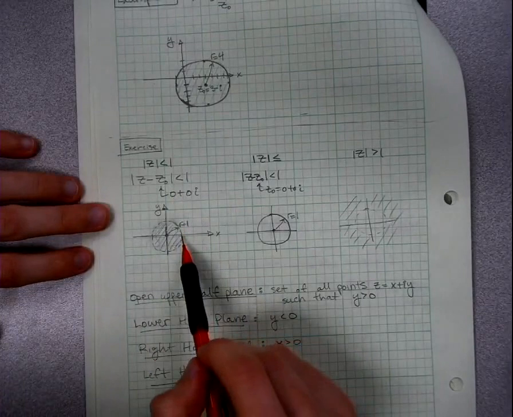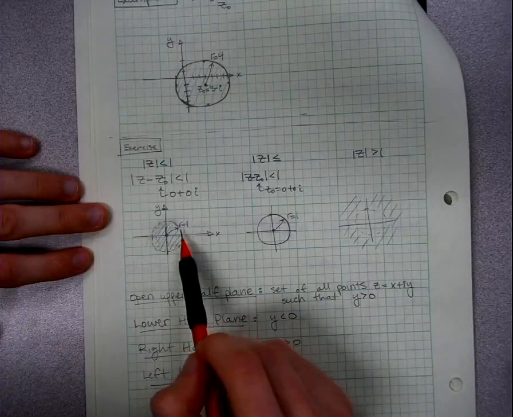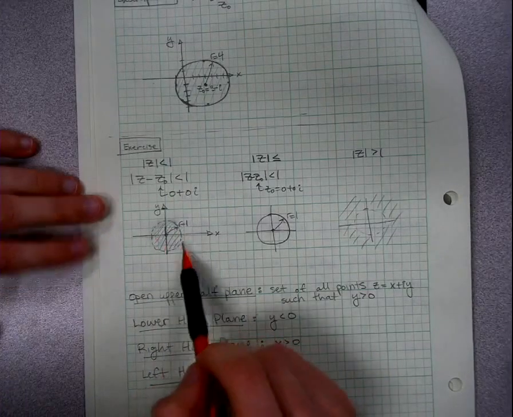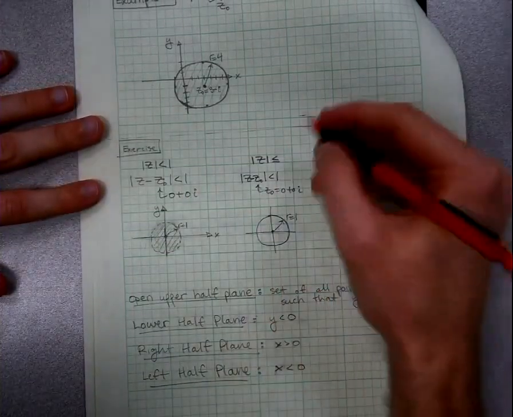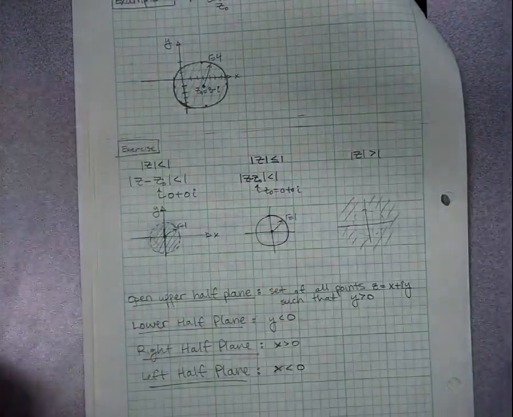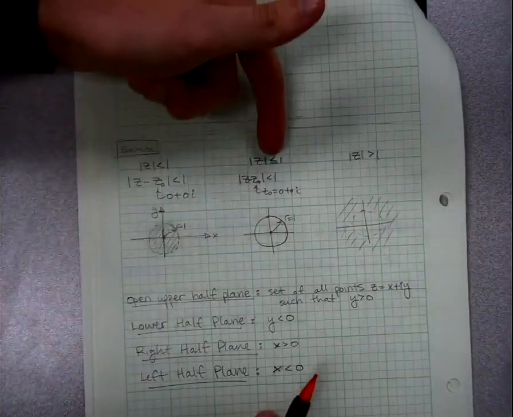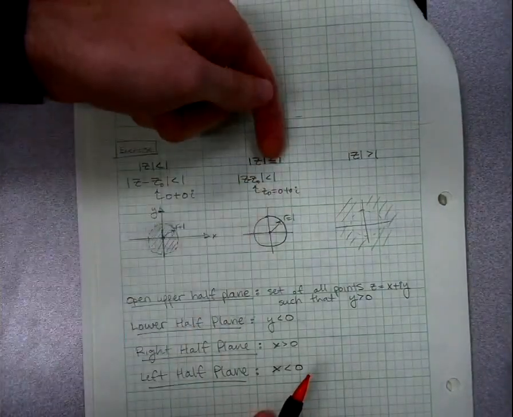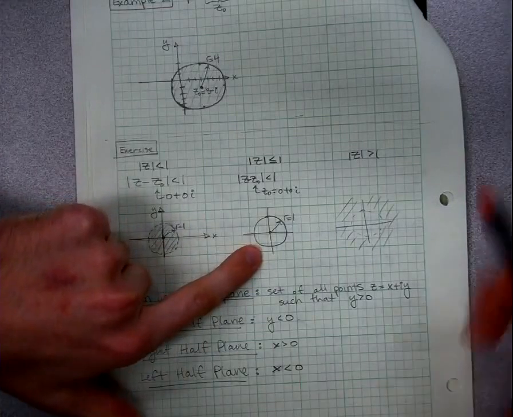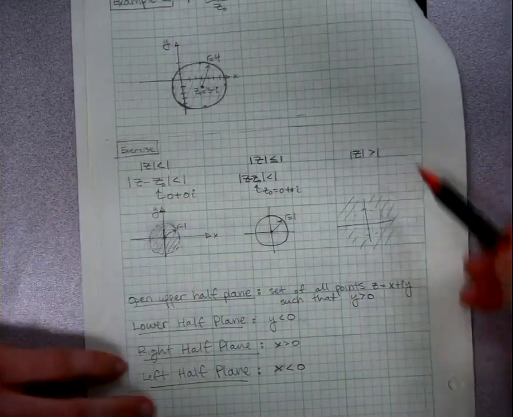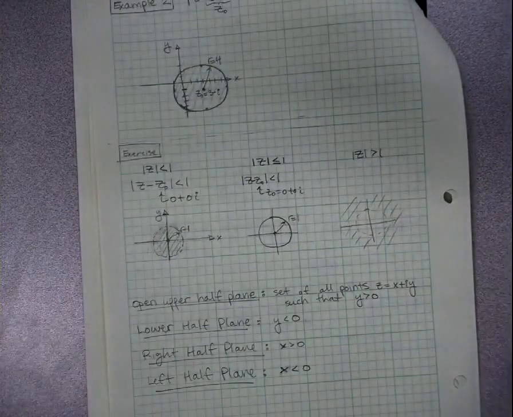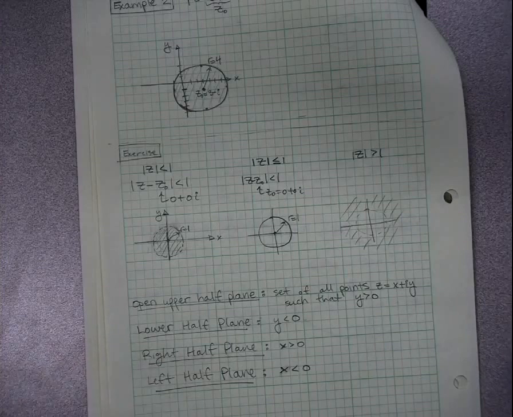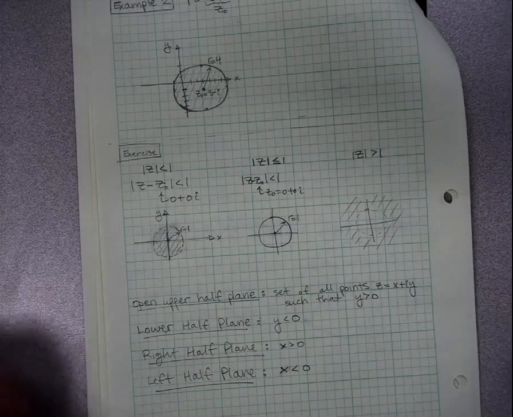So, again, the unit circle with r equals 1, and it's dashed because it's less than, no, I should have had 1 here. Again, it's the same thing, just less than or equal to, so it's filled in. And then this is greater than 1, so it's everything outside of here. That's clear, right? That's okay?